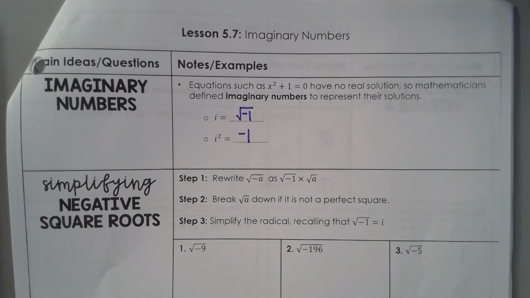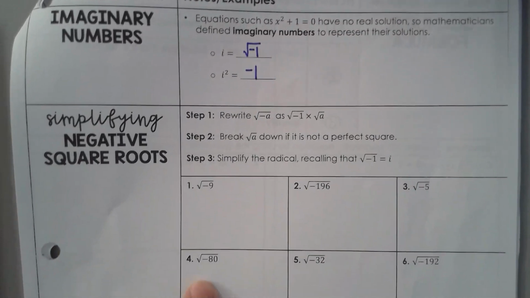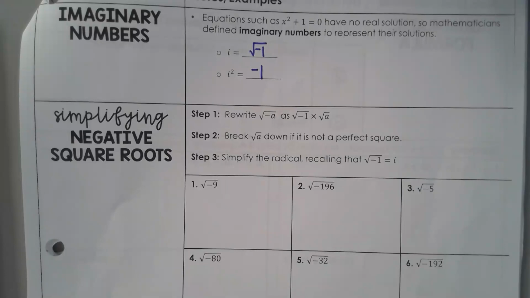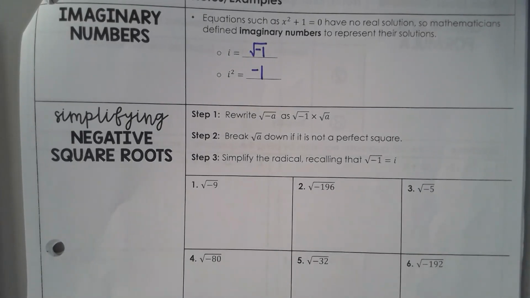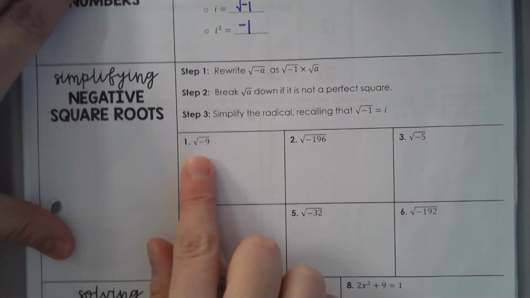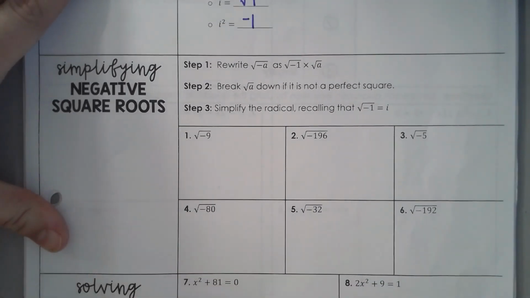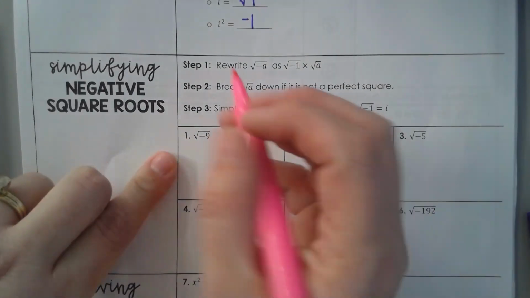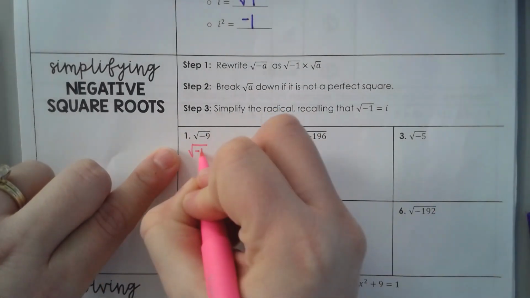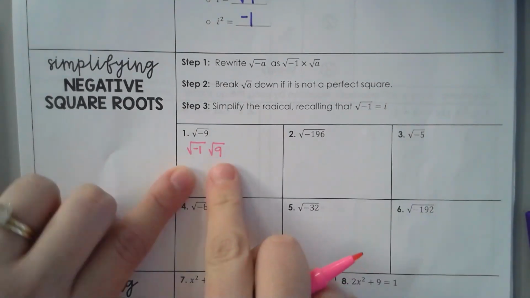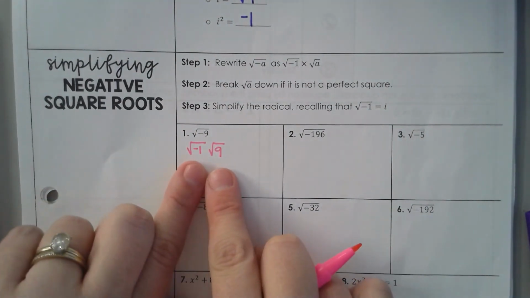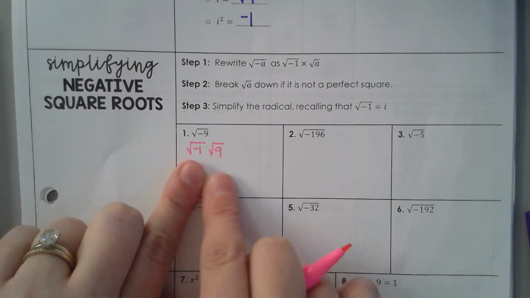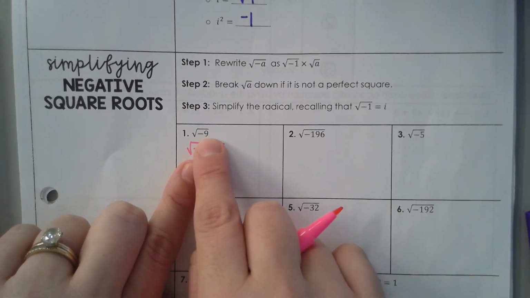When we simplify square roots that have a negative number, it's almost identical to what we've been doing. There's just one extra step. So, for example, when I get to the square root of -9, I'm going to take out that negative. And so I'm going to split this up into -1 and 9. The square root of -1, the square root of 9, because -1 times 9 is -9.